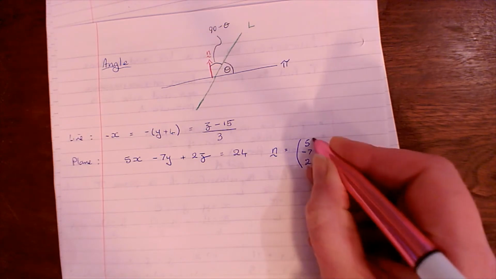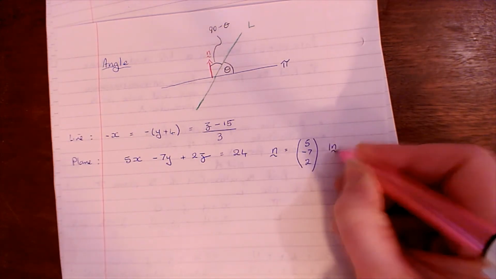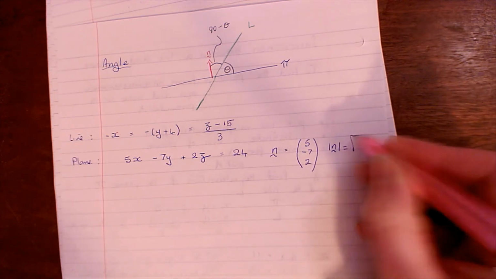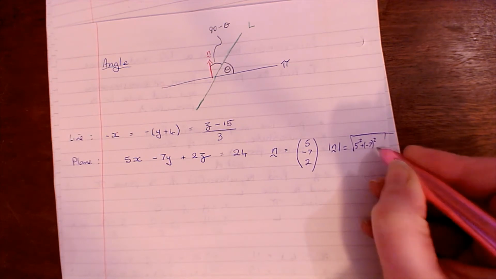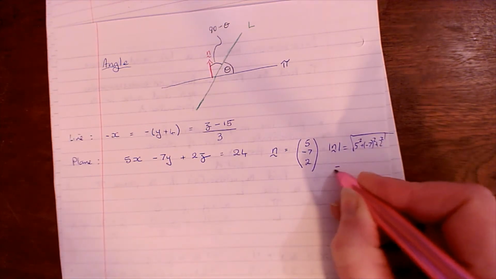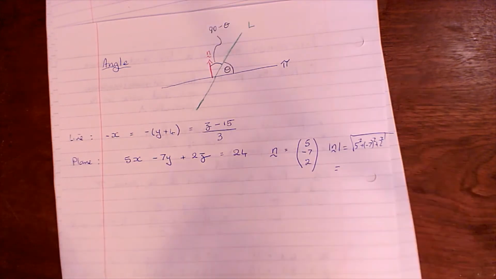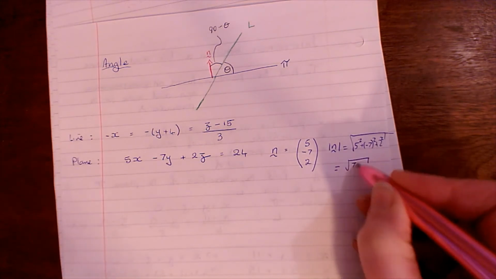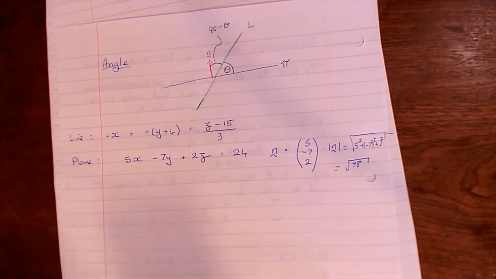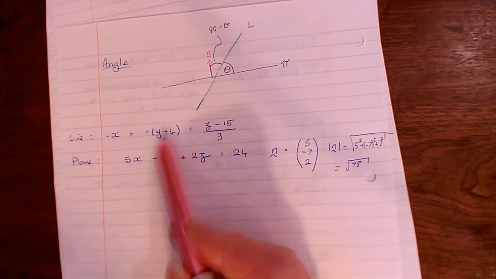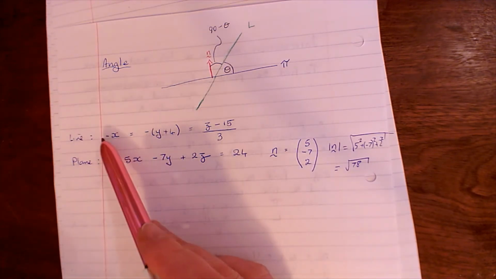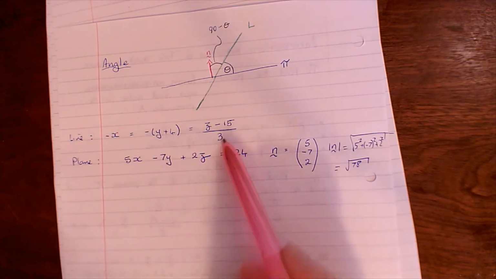Okay, so the normal vector of the plane, very simple, just the coefficients, 5, minus 7, 2. So the magnitude of that is going to be the square root of those things squared. 5 squared plus minus 7 squared plus 2 squared. And that comes out as 78, yeah. So that's root 78. Right, the direction vector of the line. You can just go along and say, well, what's the number on the bottom? I mean, obviously there aren't any numbers on the bottom here, but if there were, it would be minus 1, and then there's a 3 there.